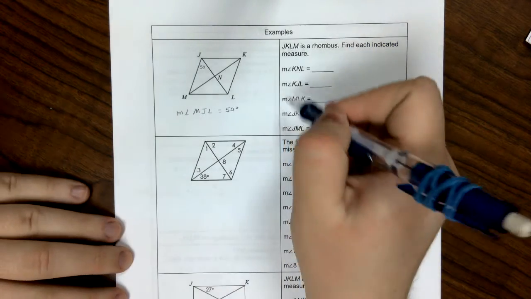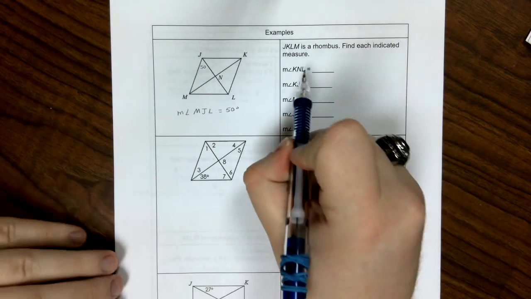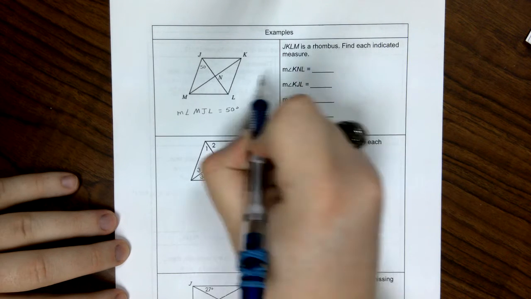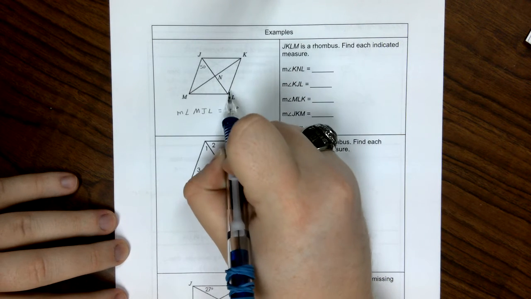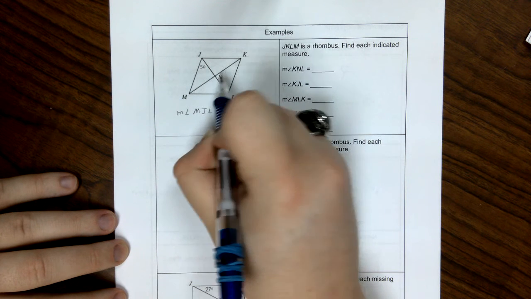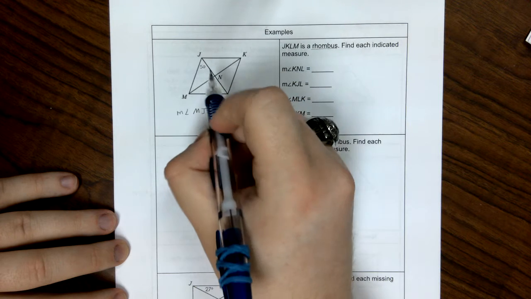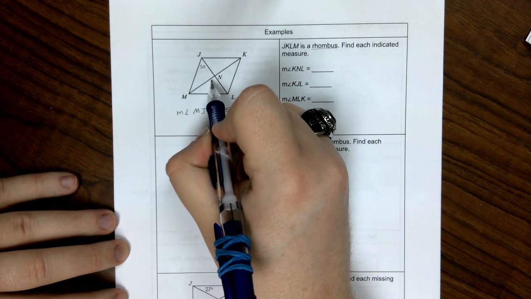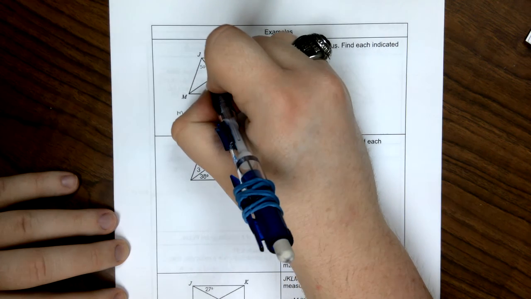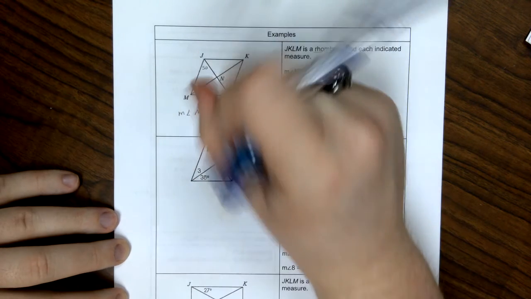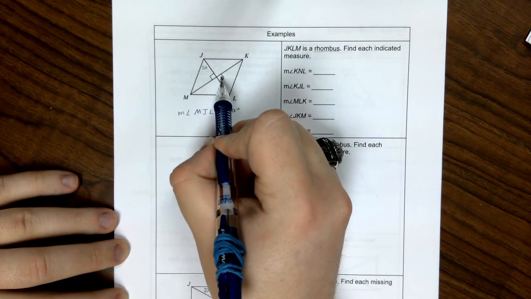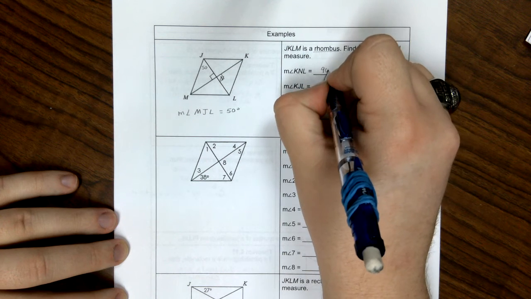Now, so we have to find all these measurements. So this is very key here that you have to remember to read angles and follow the letters. So KNL, that's this angle right here. Notice it's in the middle, and I told you it's a rhombus. So remember, this is an angle formed at the intersection of the diagonals. At this intersection, every angle here is, well, if I could draw a straight line, every angle here is 90 degrees, including this one, KNL. So this is 90 degrees.